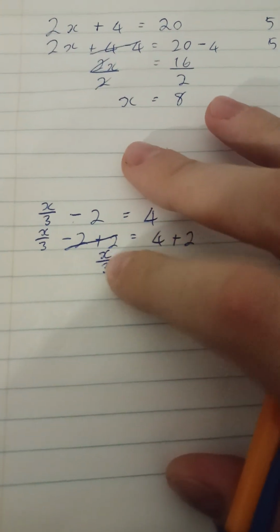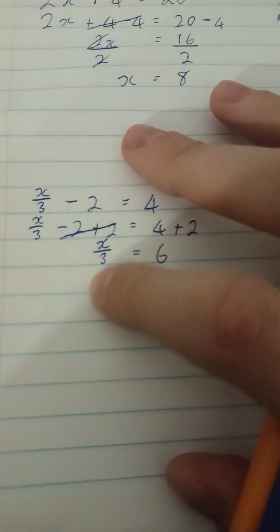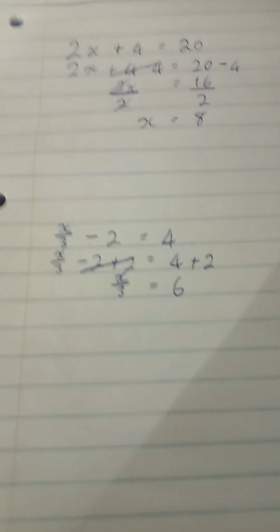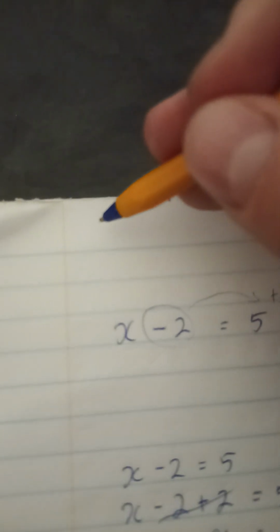If I want to get rid of this 3 as a denominator, I'm going to show you on one side of this page as well. Let's say, for example, we have, I'm going to get another page for this.